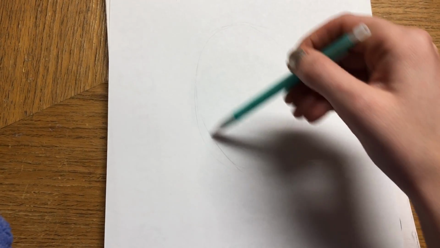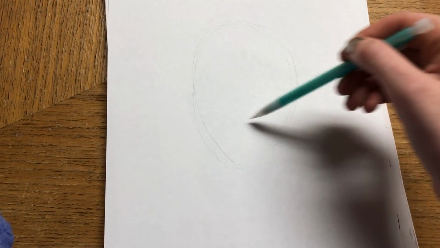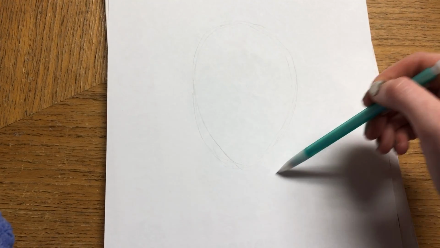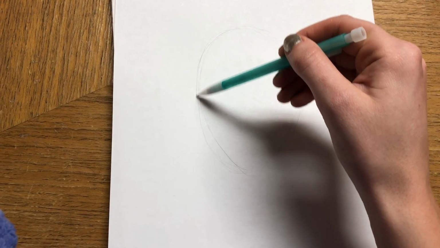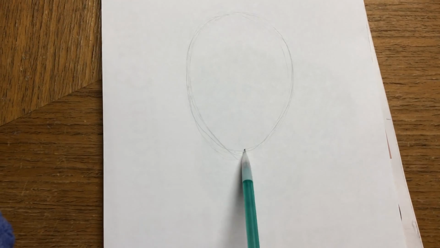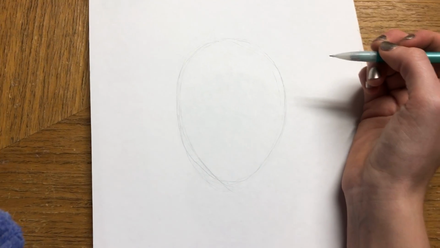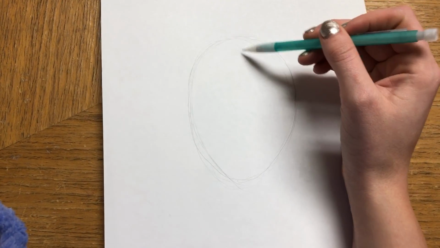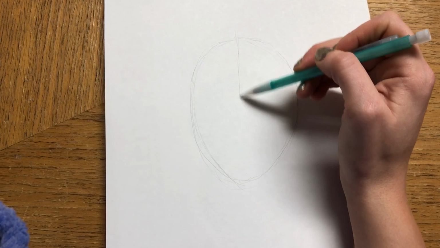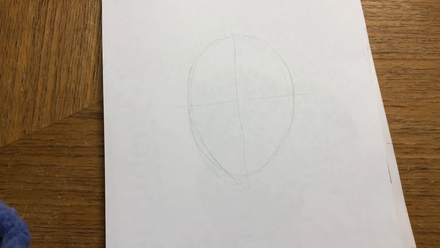So first we're going to start with the basic head shape, which is basically an oval. If you want to break this shape down even more, you could draw a circle first and then extend a U shape down. Otherwise, an oval with a smaller bottom and a wider top will generally work. So like an upside down egg. We're going to cut this into 4 quadrants, so in half and then in half again.